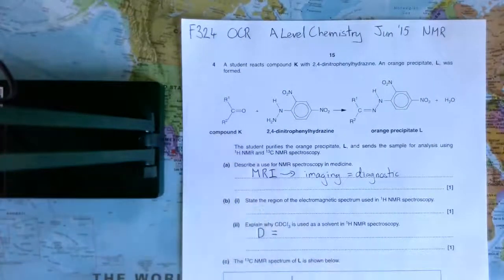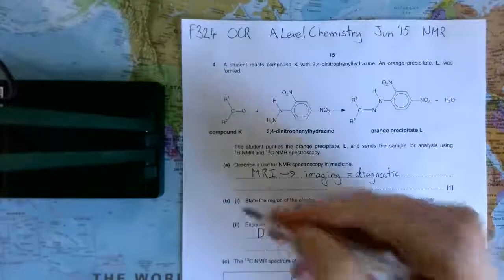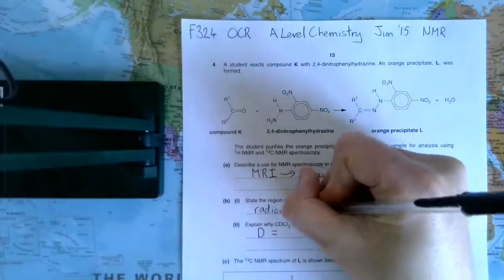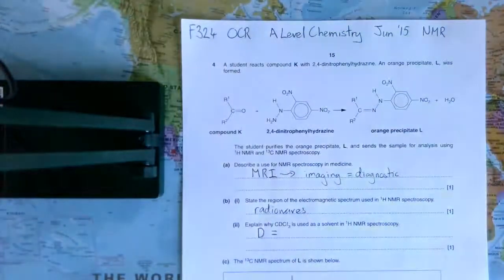State the region of the electromagnetic spectrum used in 1H NMR spectroscopy. So it is radio waves. That's one mark. It is simply just a fact for you to learn.